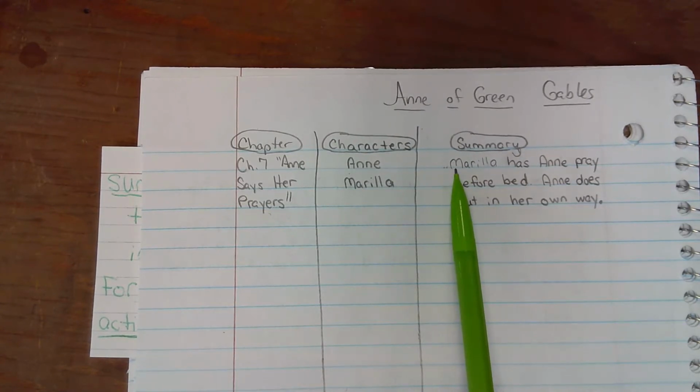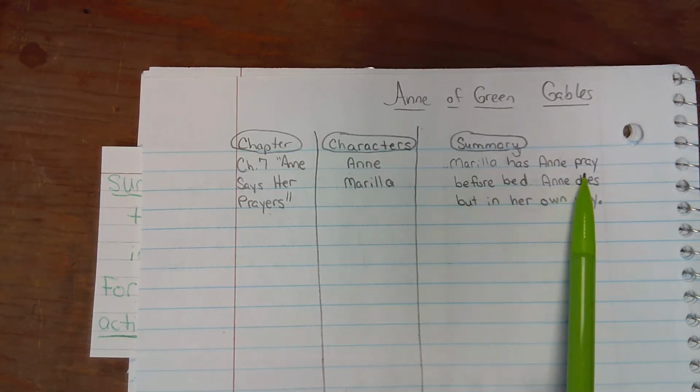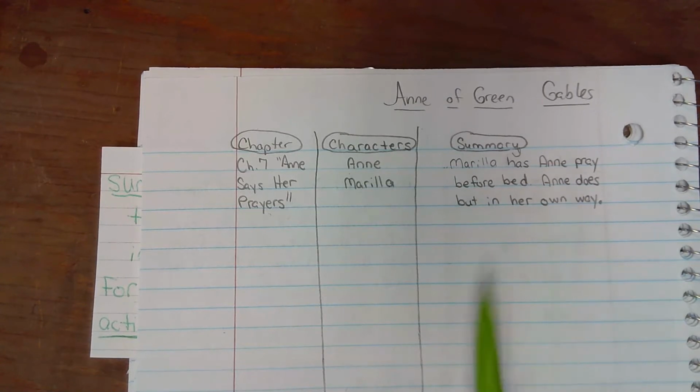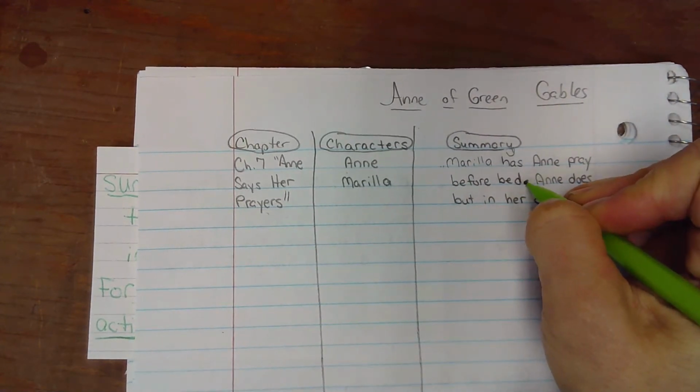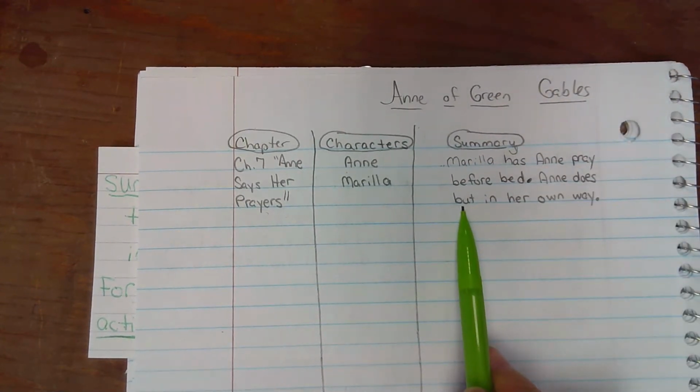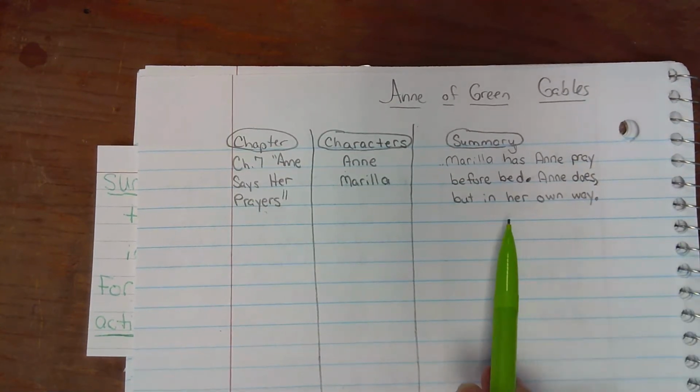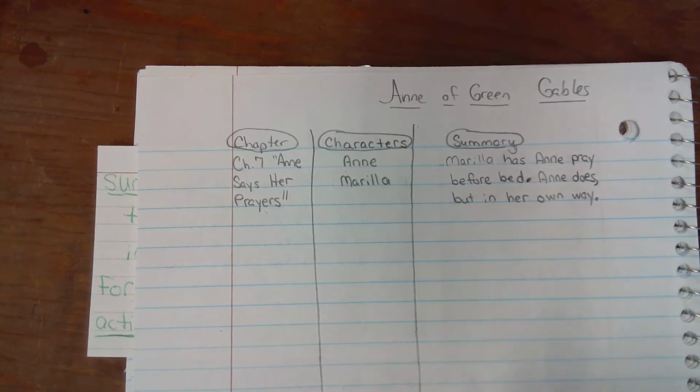The beginning of the chapter focuses on the fact that Marilla is asking Anne to pray. So Marilla has Anne pray before bed. That is a period. You can't see it very well, can you? Anne does, but in her own way. We need a comma in front of the but. So Anne does pray, but in her own way.